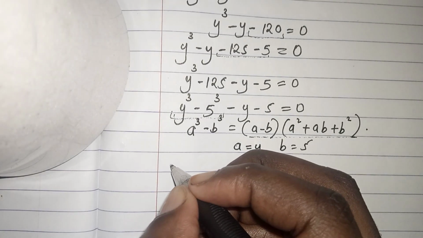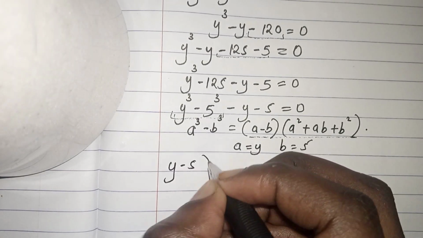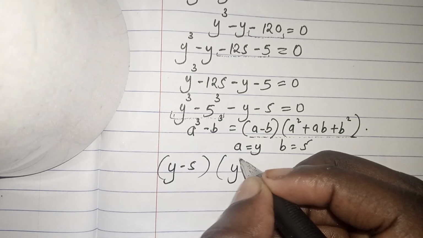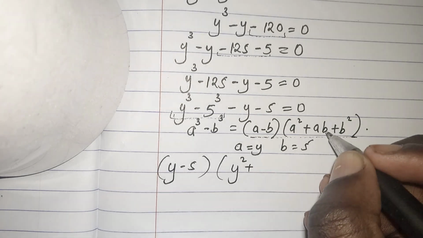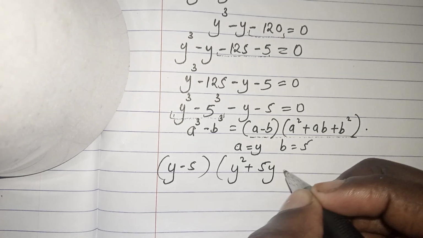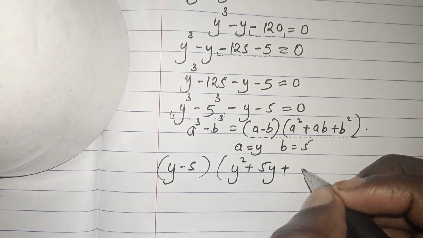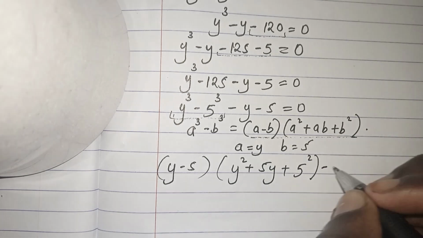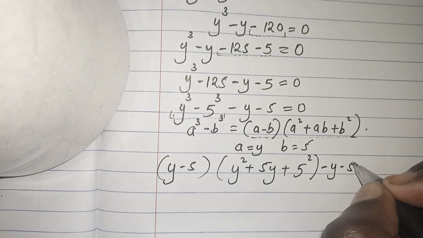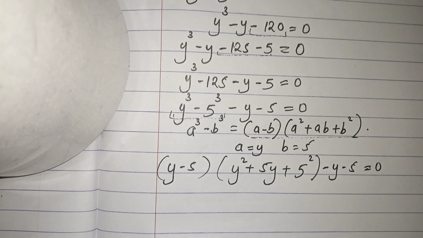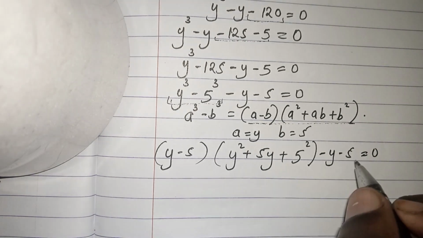Right? So let us substitute this in our identity. So this is y minus 5 bracket a squared. So this is y squared plus ab, y times 5. So this is 5y plus b squared, which is 5 squared bracket minus y minus 5 is equals to 0. Okay, so y minus 5 is common.